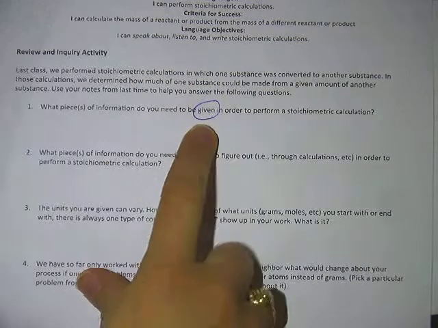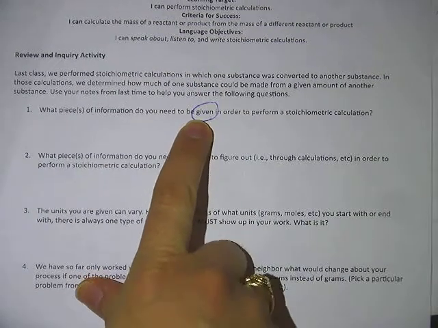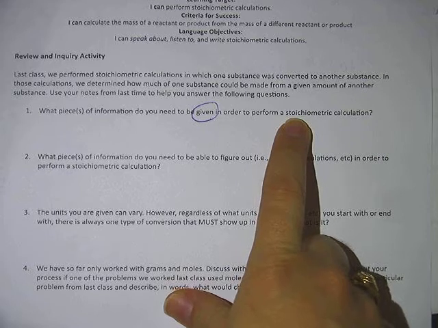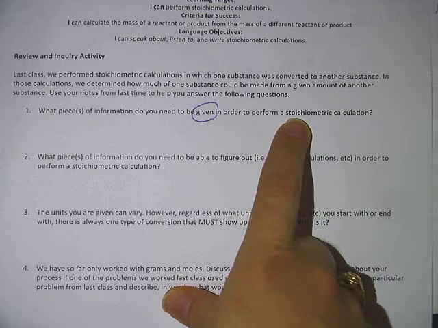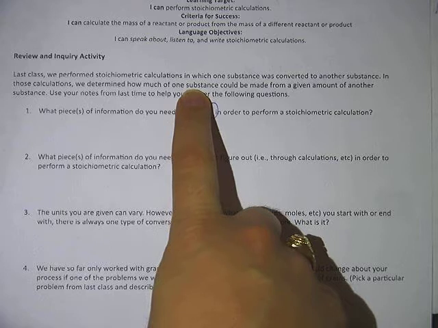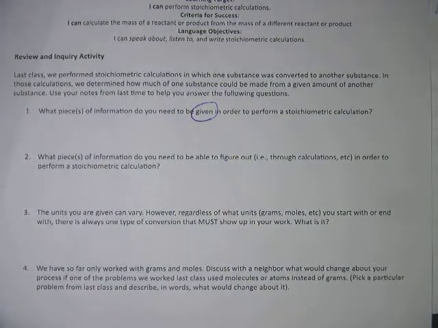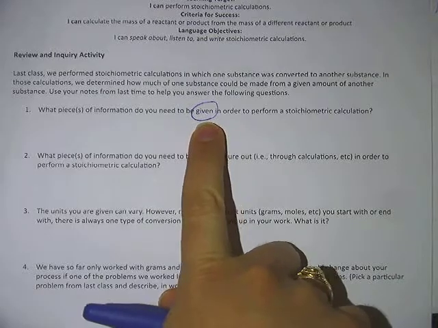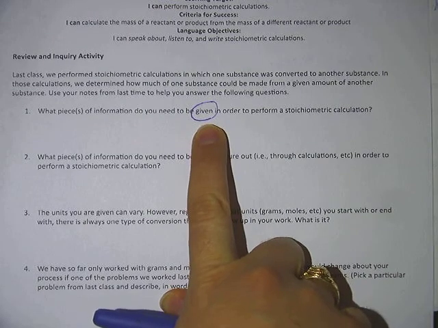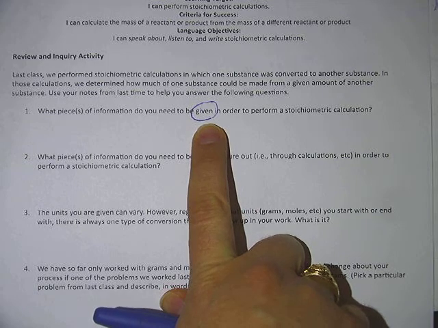So the first question asks, what do you need to be given in order to do stoichiometry? Stoichiometry being what we did last class, where we turned one substance into a different substance. We were calculating how our reactants and products related to each other. So if you're going to do that, what does the problem have to give you? What do you need from the problem before you can do anything else? Like all the practice problems we did last class, what did all those problems give you so that you could start?